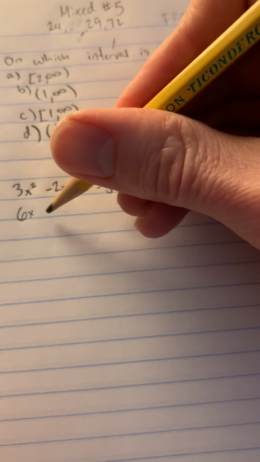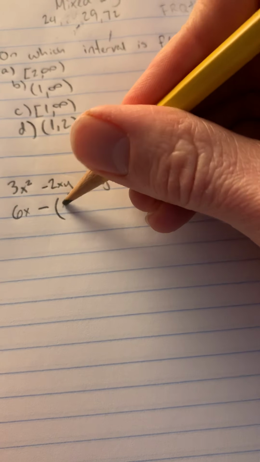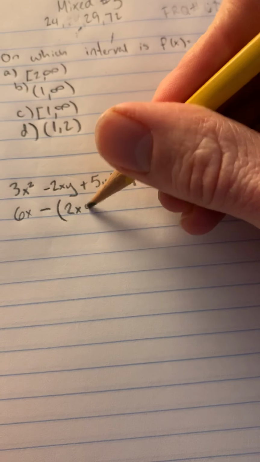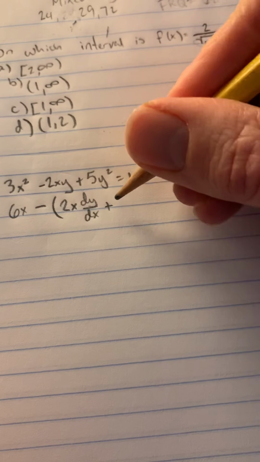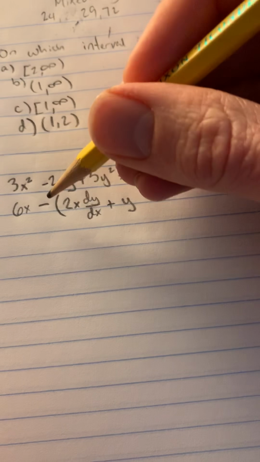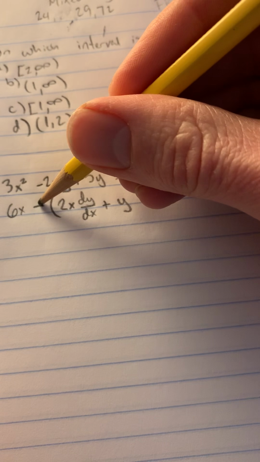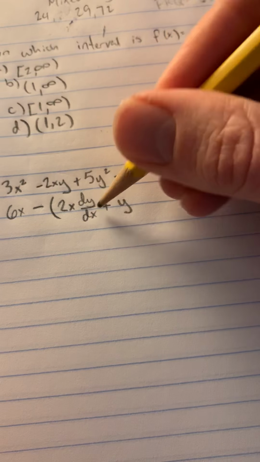So if we're taking the derivative of this, I've got x's and y's, which means I'm using implicit differentiation. So this is going to become 6x, pretty straightforward, minus, be careful here, I'm subtracting an entire thing. I have the first multiplied by the derivative of the second, which is going to be dy over dx, plus the second, which is y, multiplied by the derivative of the first. Now, note I already put this negative here, which means I'm not going to put a negative here. So the derivative of the first is going to be just 2.